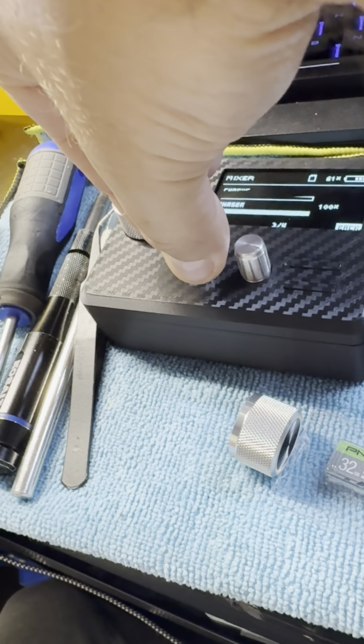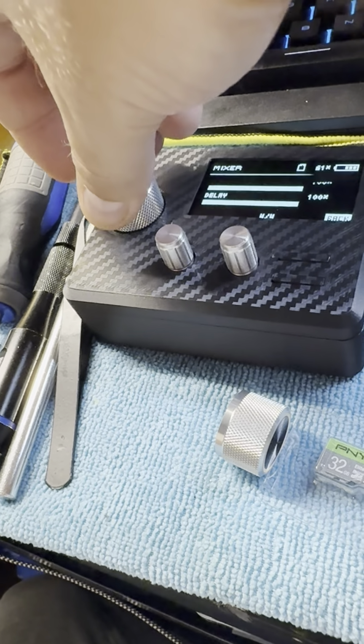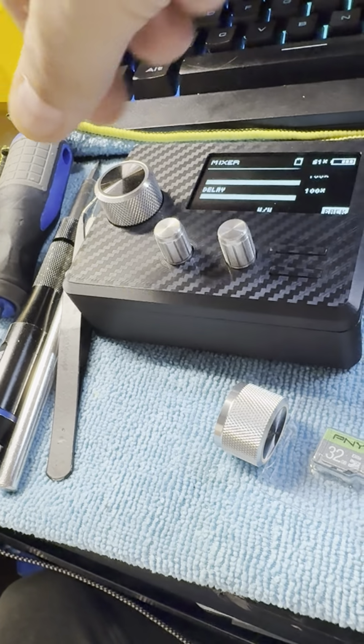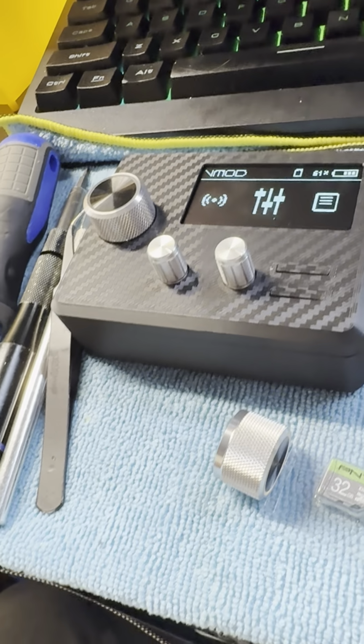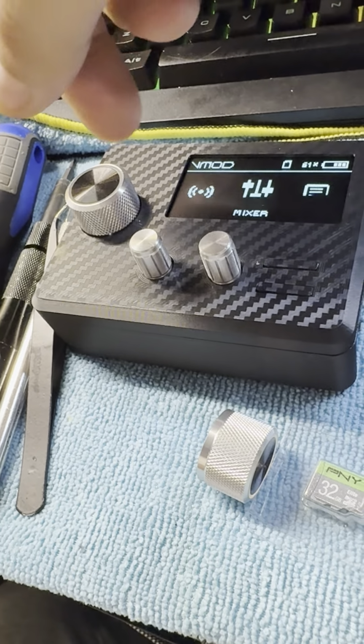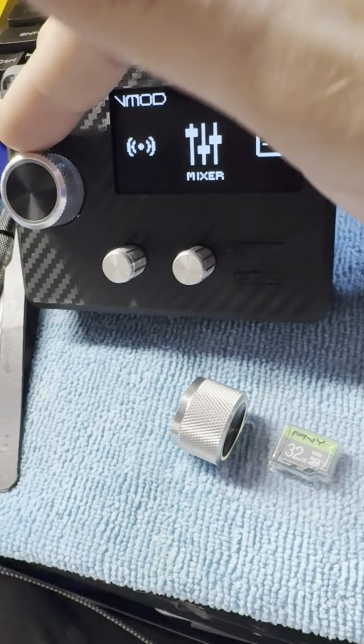Test. Testing 1, 2. Mic check. So this is a cool menu item that you can basically, in the mixer, adjust your effects individually in the mix.